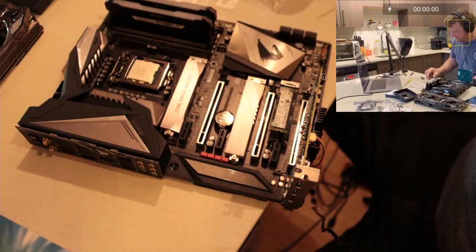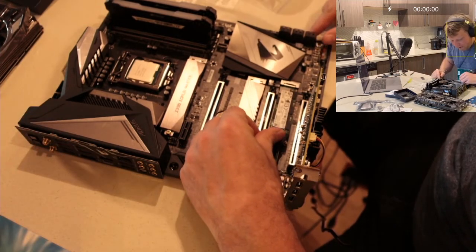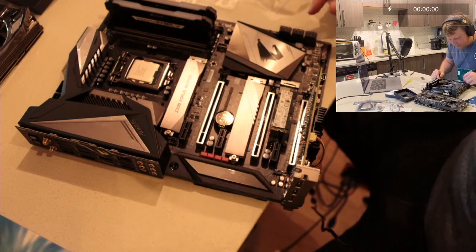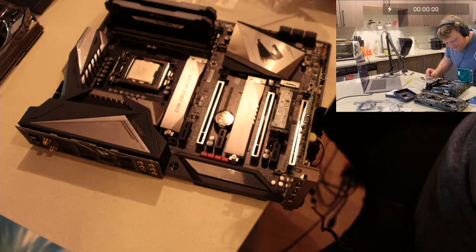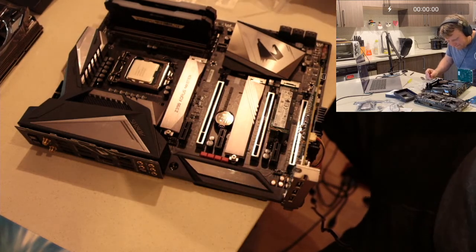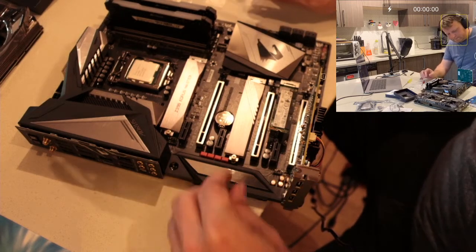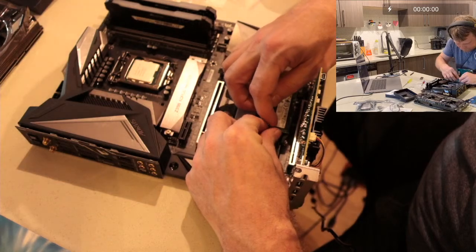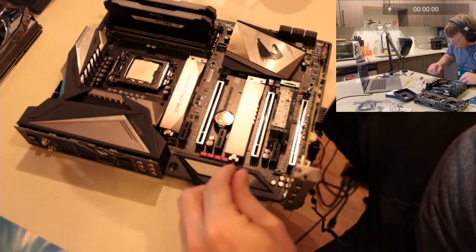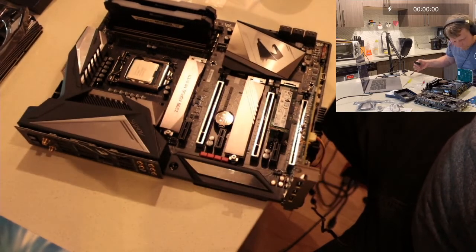On the M2 thing, do I peel that sticker off that's on there? I didn't peel anything off. I just put the stick in there and put the heat shield right on it. Does your heat sink have like... I didn't take anything off, man.